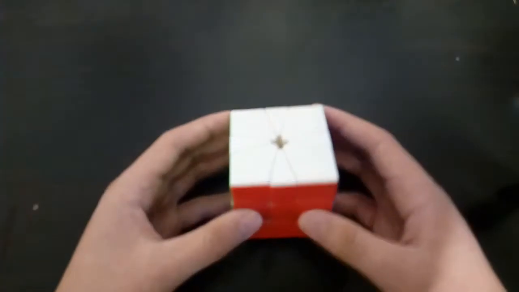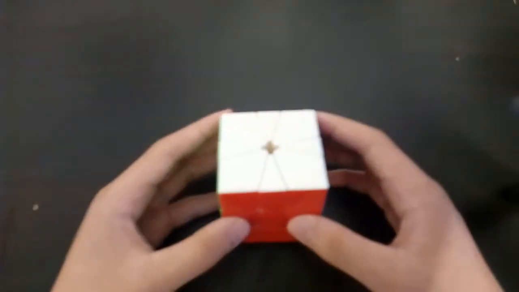Let's just get into the solves, shall we? Oh, and the scrambles will be in the description below if you want to follow along.